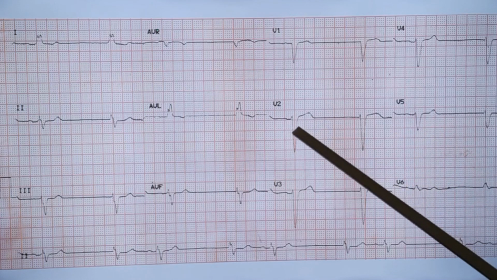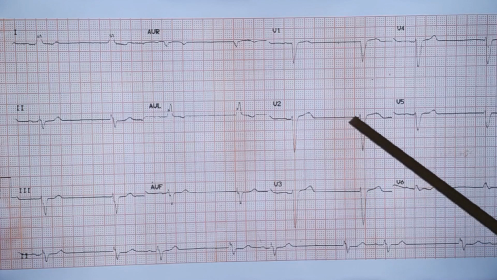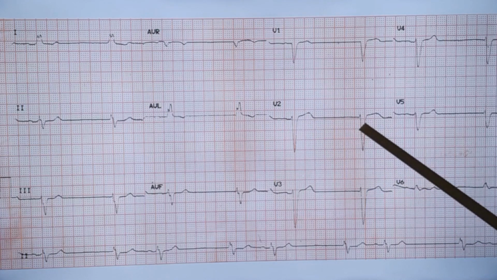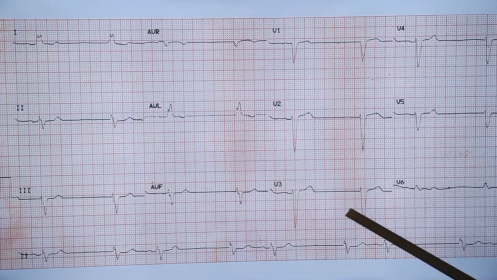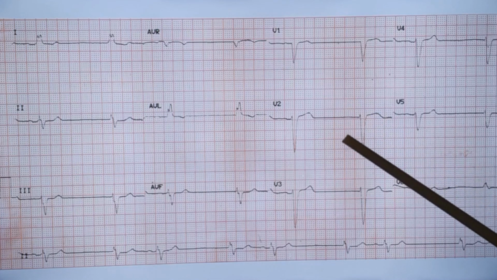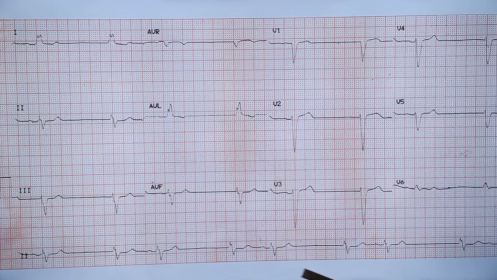But carefully you can see there is a P wave here, this is a P wave, there is no P wave here. So this is a sinus beat, this is not a sinus beat. So naturally you have to think of an escape beat. Even if this is not there, you have to think of this as an escape beat. But you have to be sure by the rhythm strip.